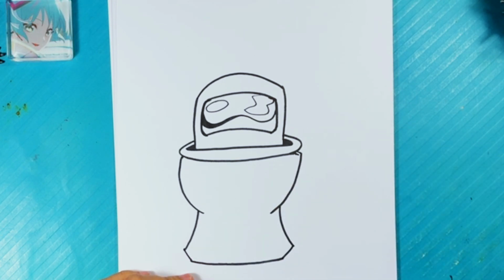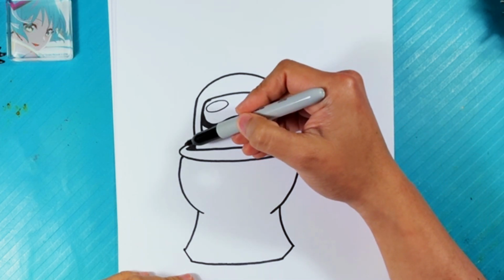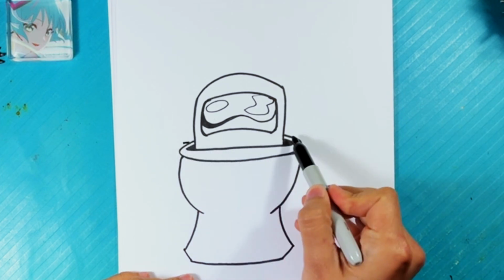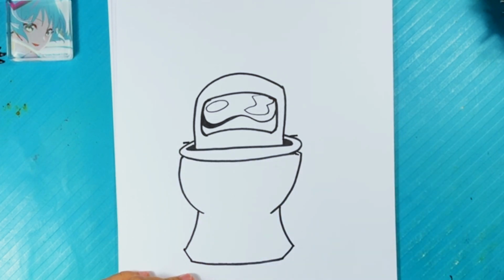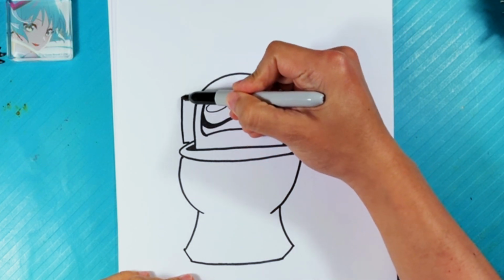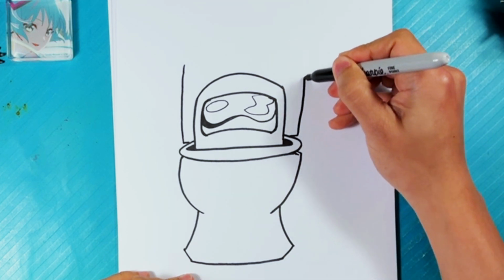Let's move on to the actual back of the toilet bowl seat. So kind of maybe from here on this area right here, you can draw like a little line outward. Just a little line outward if you want. Now we're going to go over here and we're going to make a straight line upward. Over here on this side, straight line upward for the most part.